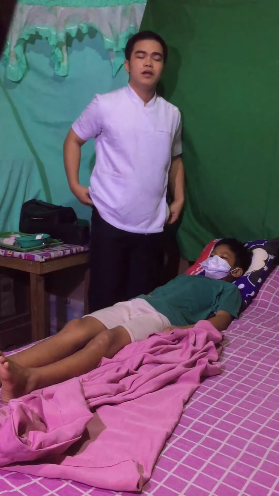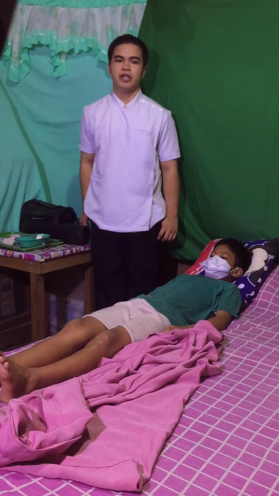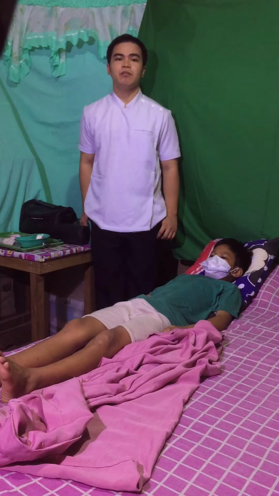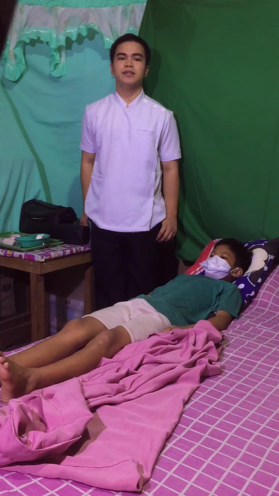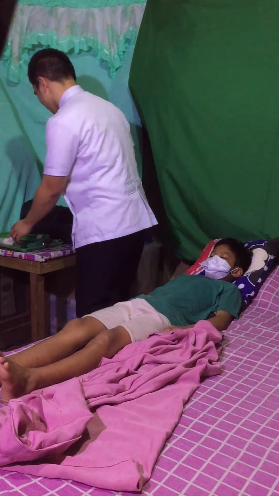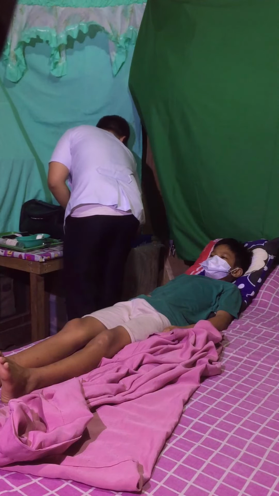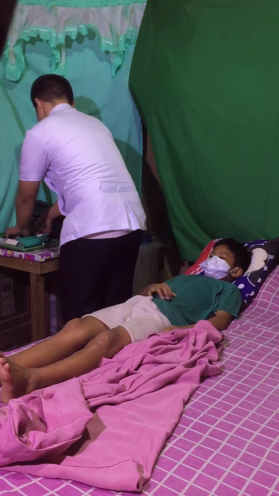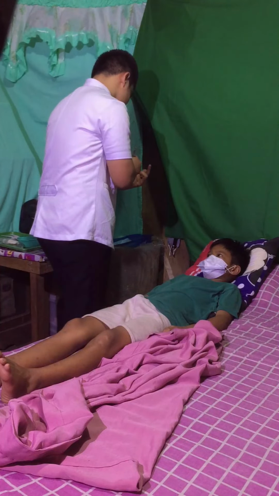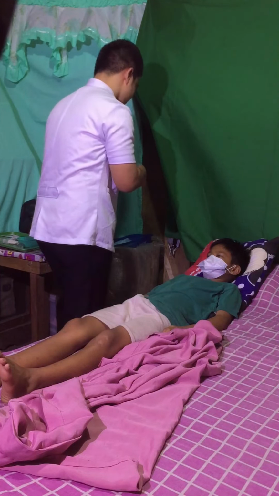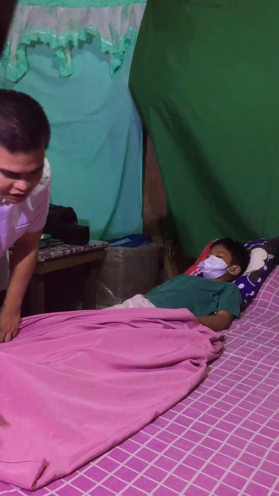Now I'm going to document the findings in the client's record using the forms or checklist supplemented by narrative notes when appropriate. This is for legal purposes and for future reference. I'm going to document it now. You may now relax, sir.